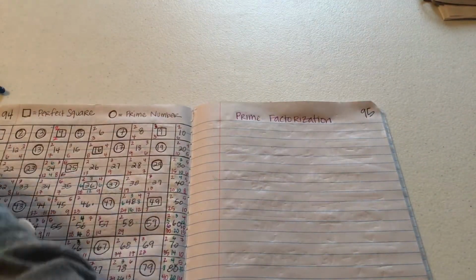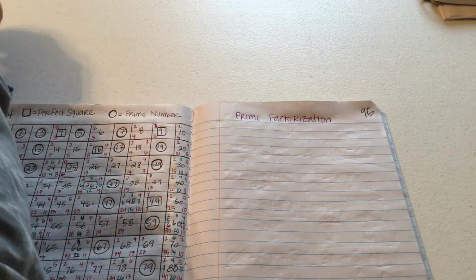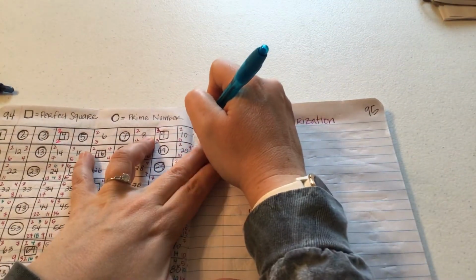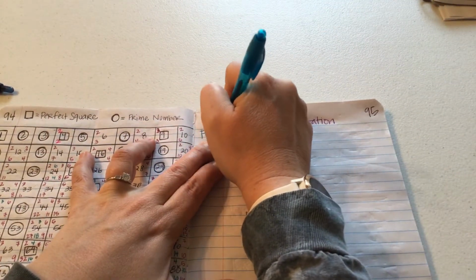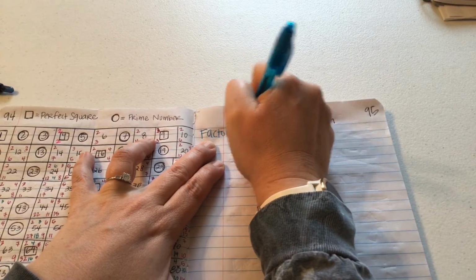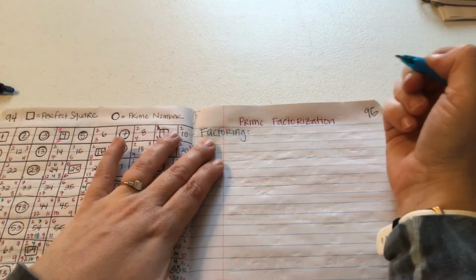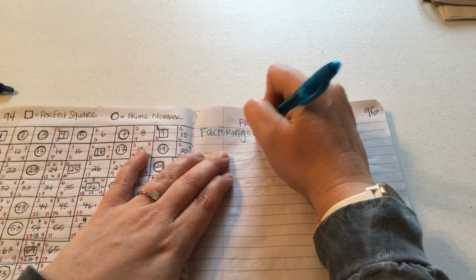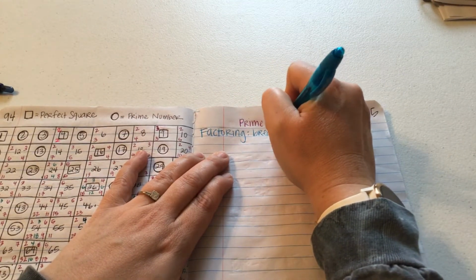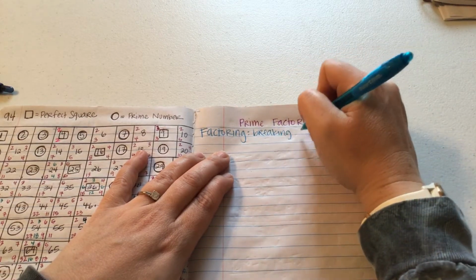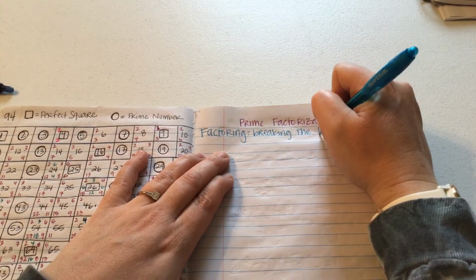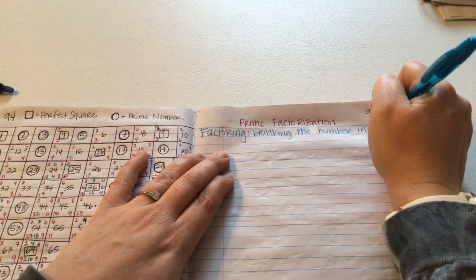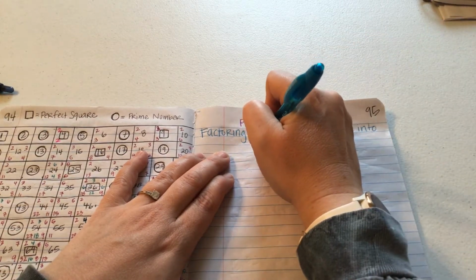All right, so let's review a little bit about what factoring is and what prime numbers are. So, factoring. When you're factoring a number, you are, for lack of a better word, breaking the number into multiples.